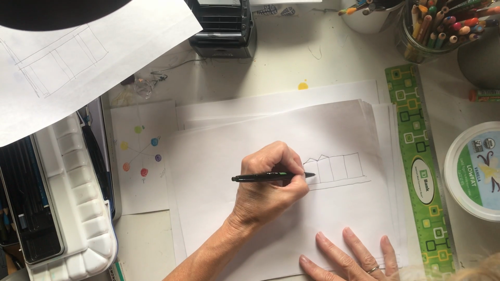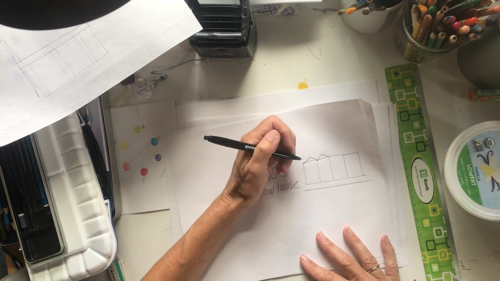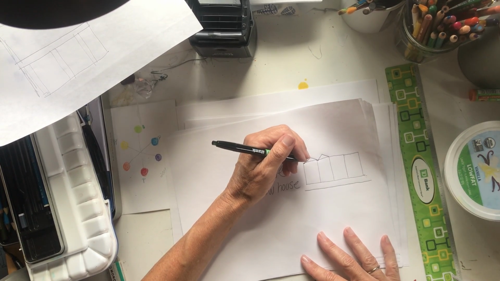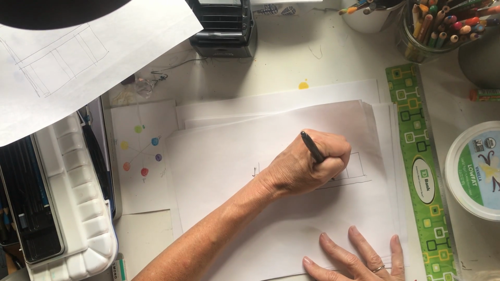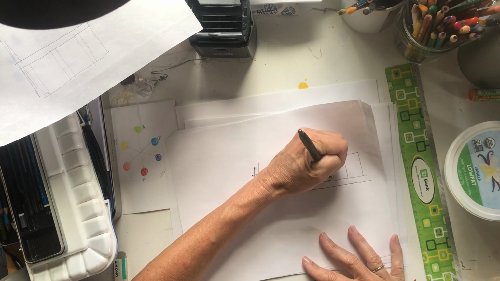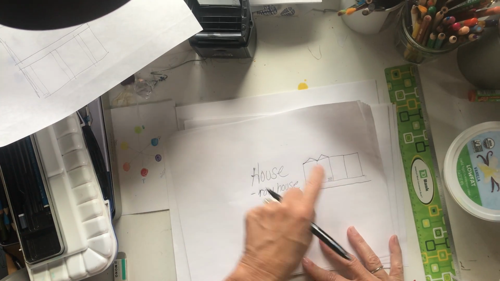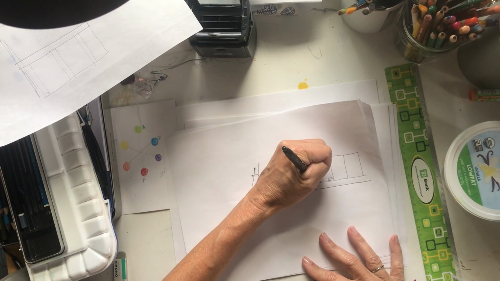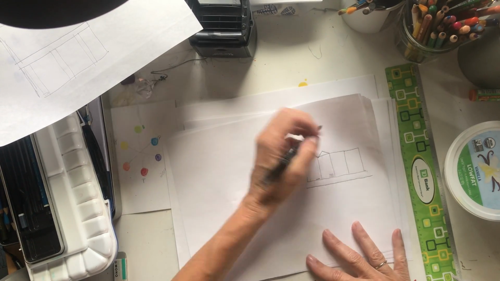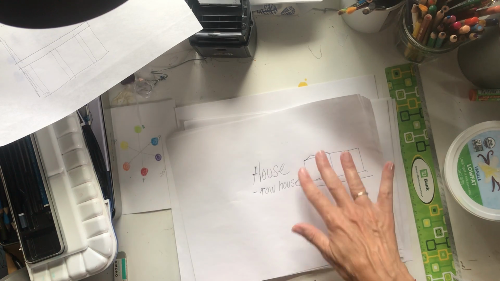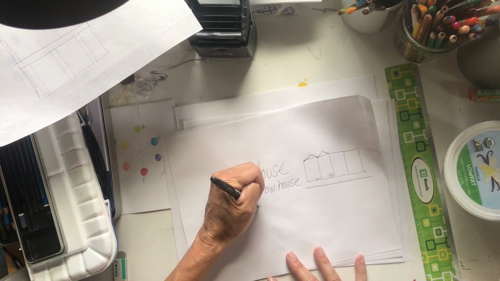And then they all have front doors. I'm just trying to think of the houses that I walk by when I park my car. Some of them have stoops, which means they have little steps that go up to the front door. And some of them, the front door is just straight through. So these are row houses. There's 1, 2, 3, 4 row houses right here. So that's one row house.